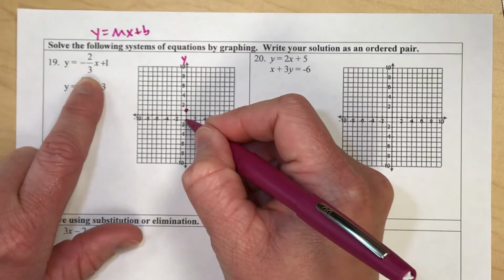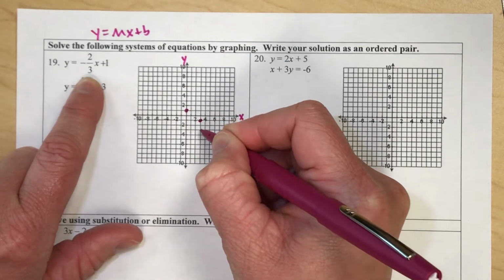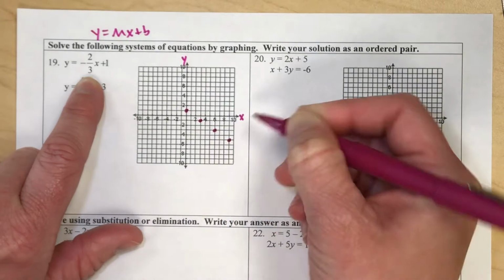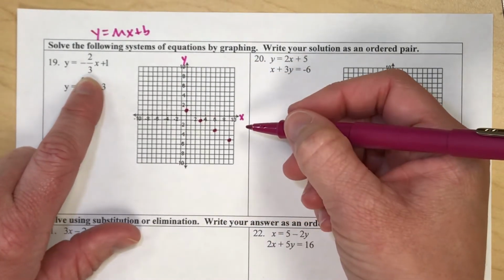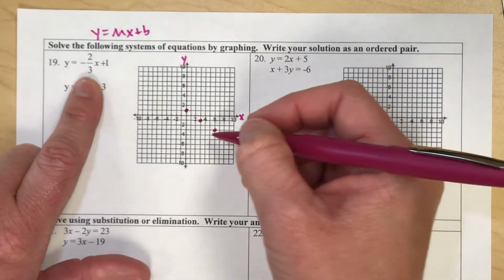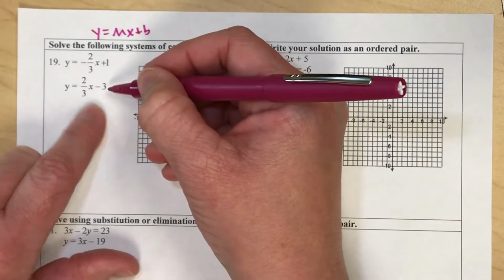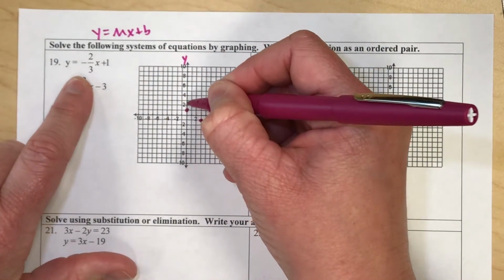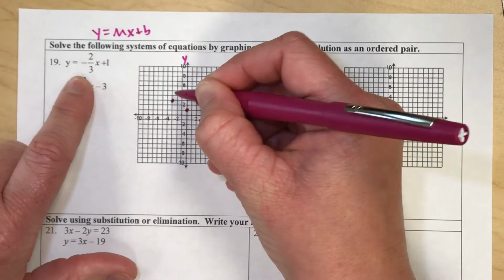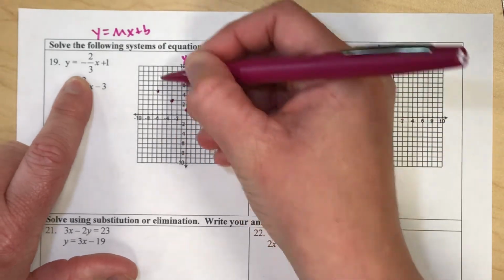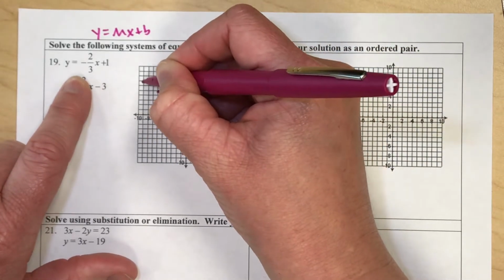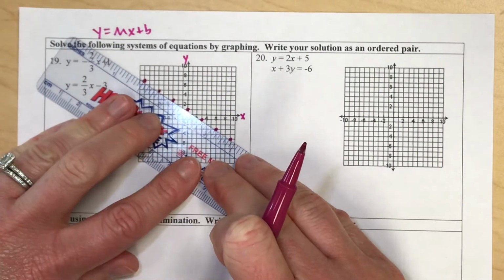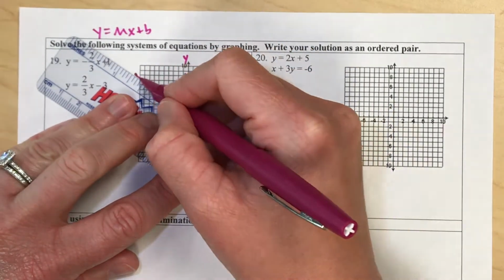So we're going to go down 2, right 1, down 2, right 1, down 2, right 1. And I get enough points on my grid just because I like to fill up my first line with a bunch of points, because then graphing my second line to find where they meet is just a little quicker. So I'm also going to go up 2, left 1, up 2, left 1, up 2, left 1. So I fill the grid with my first equation. Now I'm going to put my line through those points that we graphed.